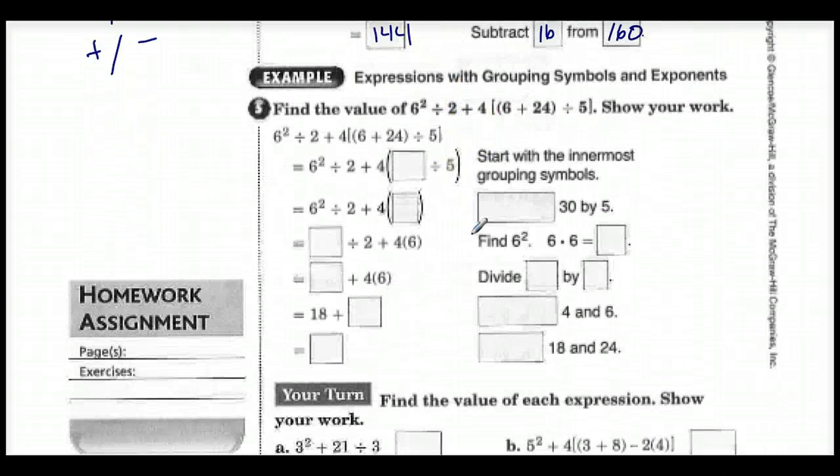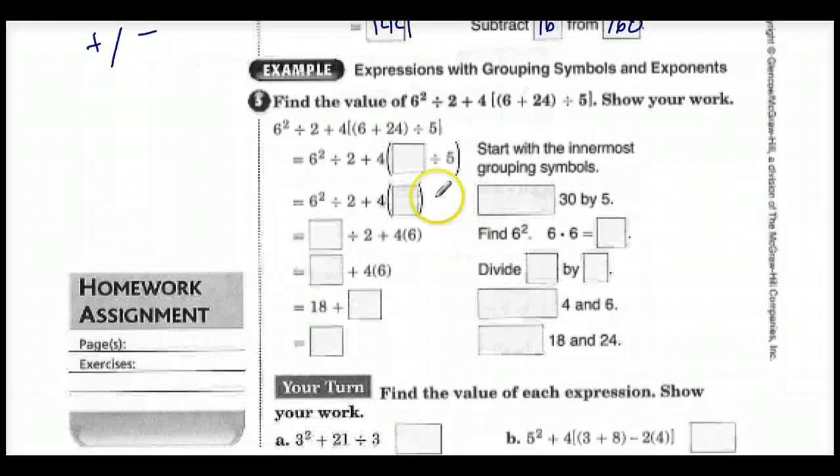All right, now we're getting into the big boys here. We have expressions with grouping symbols and exponents. Woo! Find the value of 6 squared divided by 2 plus 4. Oh, these brackets. Then we have our parentheses, and then we divide that by 5.